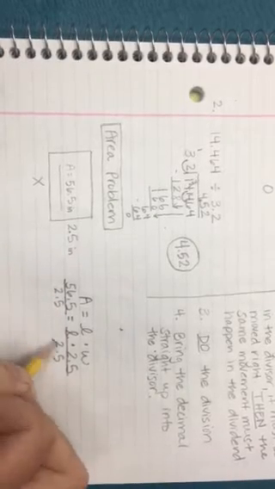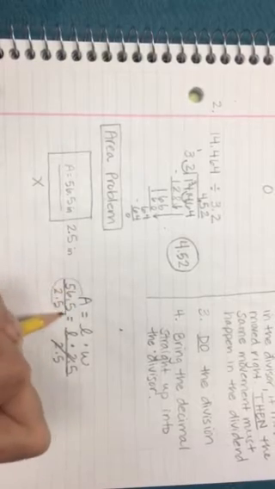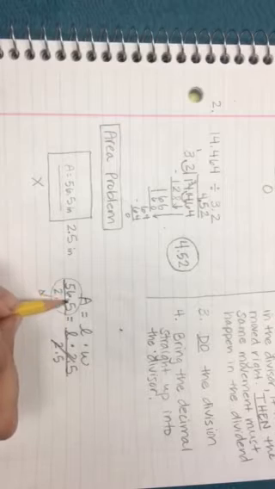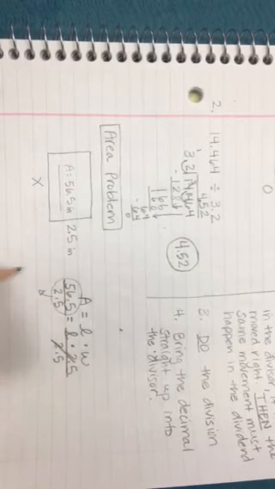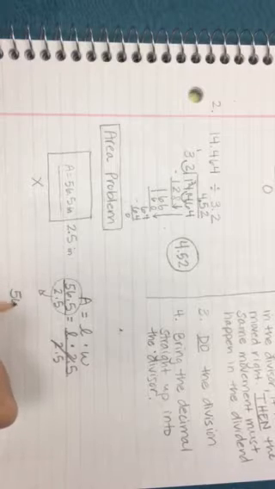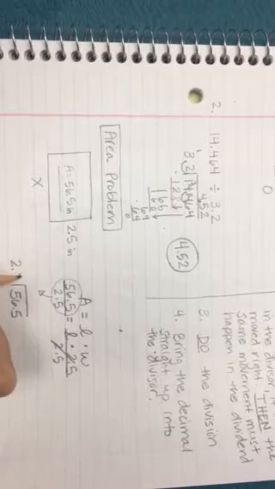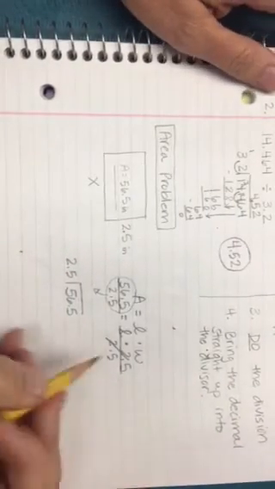Okay. These cross cancel. And I'm left with a division problem. So let's rewrite this as division. Notice that I have 56.5 divided by 2.5. So I'm going to write it exactly like that. 56.5 divided by 2.5.